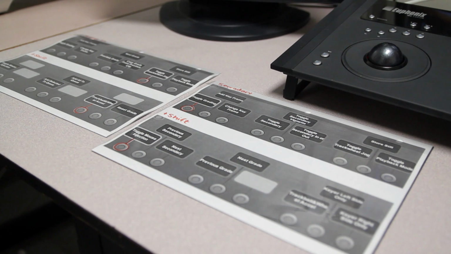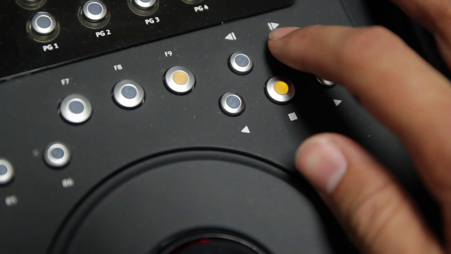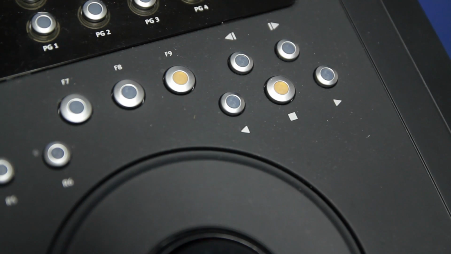Their functions change depending on which tab of the interface you're in, such as the primary and secondary tabs, so be sure to look for the corresponding pages of the guide. These keys let you skip forward and back one shot at a time, just like pushing the up and down keys on the keyboard in Final Cut.